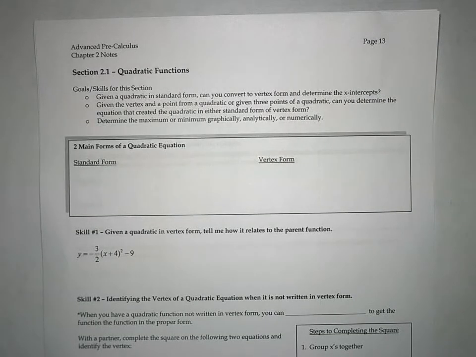In this chapter, we're going to be looking at quadratic functions. A lot of this stuff at the beginning is going to be review. We're going to look at standard form versus vertex form. We're going to look at how you complete the square, just as a review from previous math classes. And then we're going to look at how we deal with quadratics graphically, analytically, verbally, and numerically. That rule of 4 that we talk about in terms of functions.